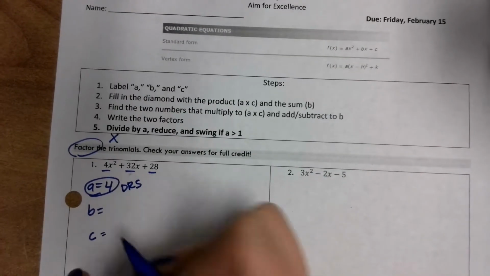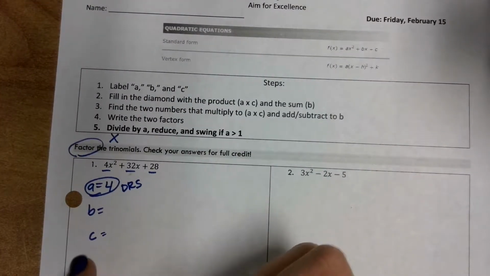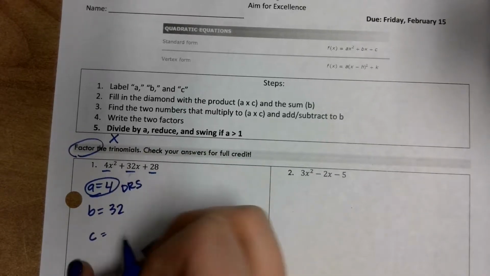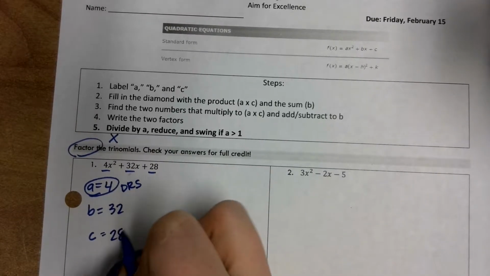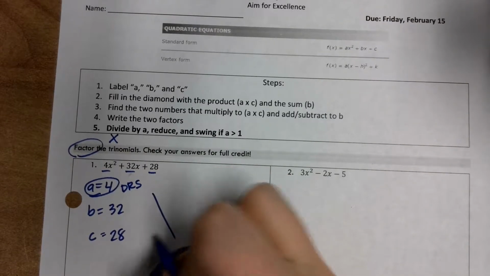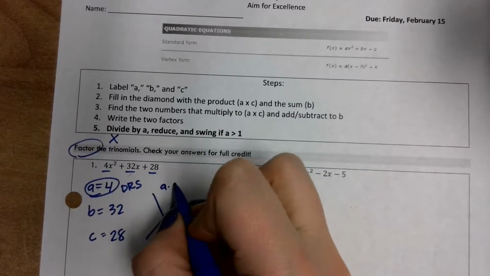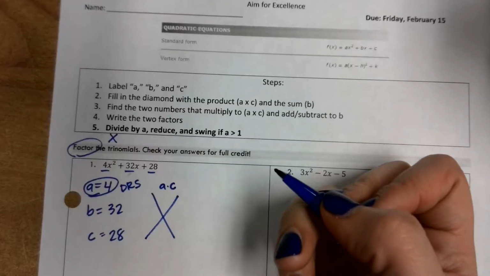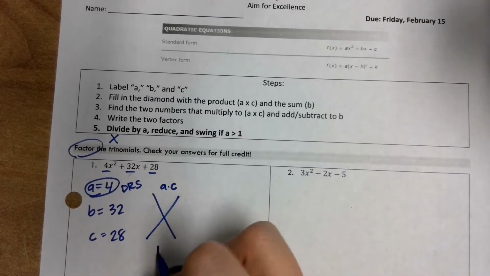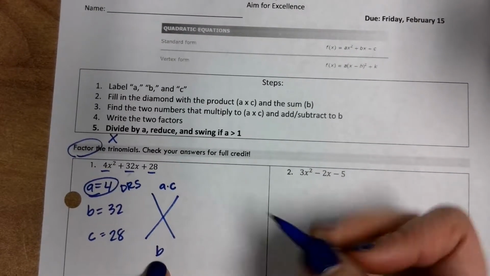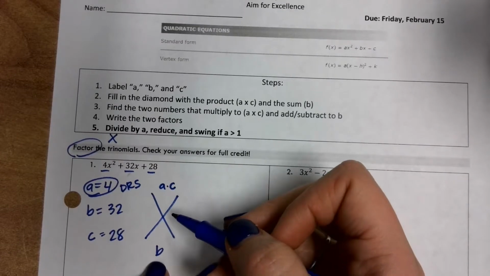What is b? If our a is 4, what's our b? 32. 32, good, Hasiel. And c is what? 28. Good. Next step is to set up our diamond. A times c at the top. Some of you are already knowing that a times c needs to go on top and you don't need to write it, and then b goes on the bottom. If you still need to write it to help remind yourself, then do that.